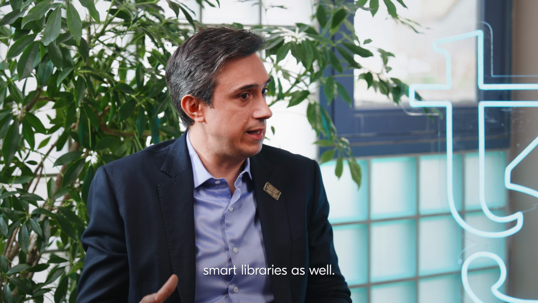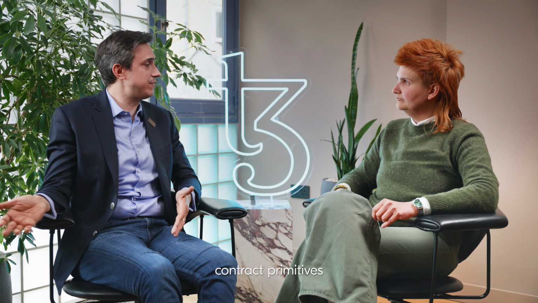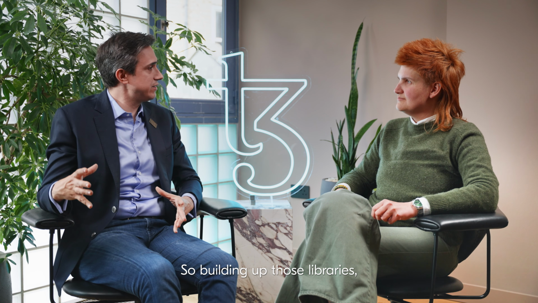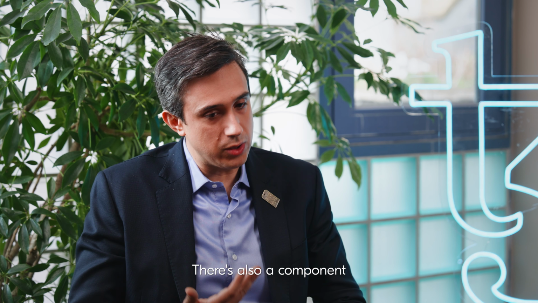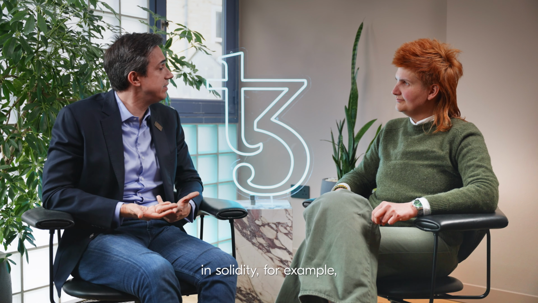Building up smart contract libraries as well. We can tap into a lot of existing JavaScript libraries, but there are a lot of smart contract primitives that people want. How do you write a token? How do you write a small DEX? How do you write an NFT contract? So building up those libraries, I think, will be important, along with best practices in running those contracts. There's also a component around code audit. A lot of firms right now are used to doing audits in Solidity, for example. They might not be used to doing audits for contracts in JavaScript.